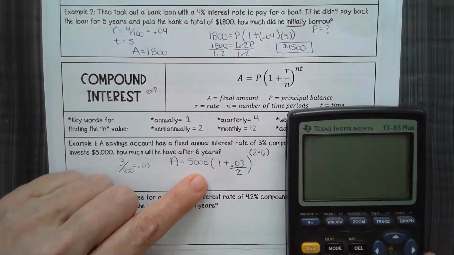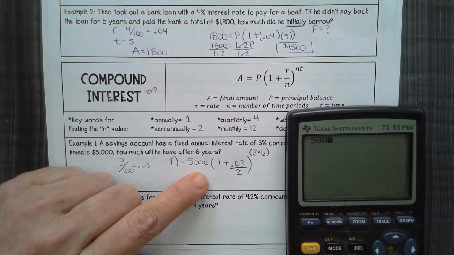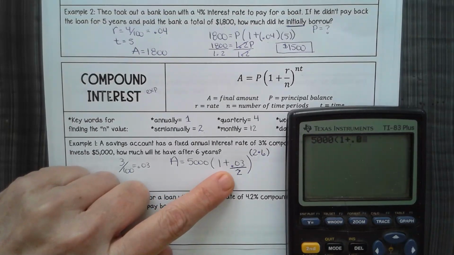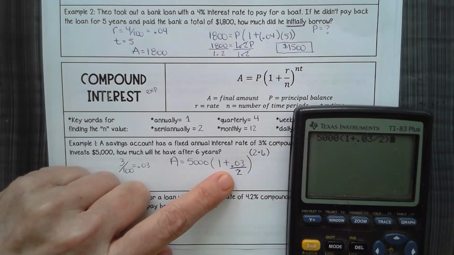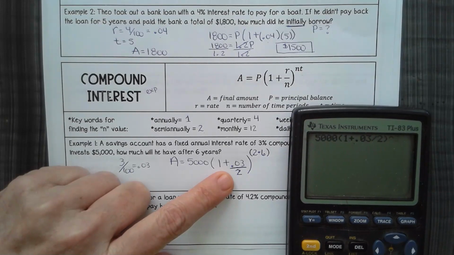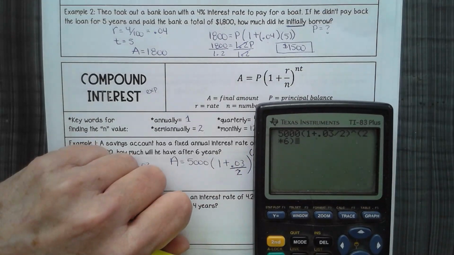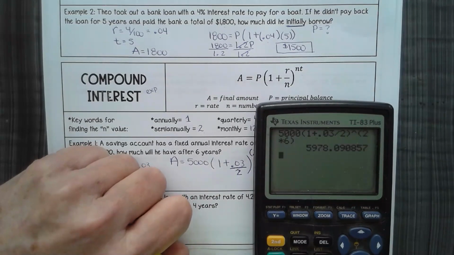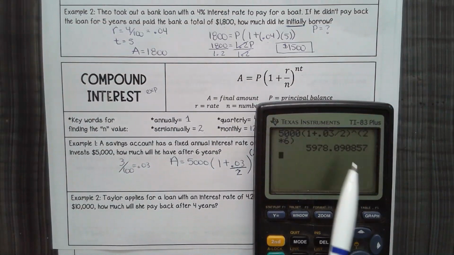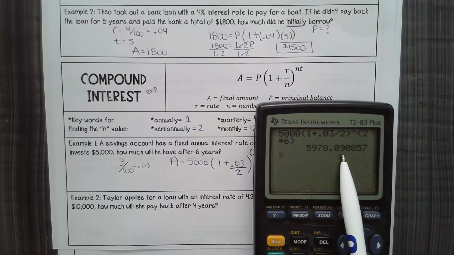Okay, so let's pop that in. $5,000, parentheses 1 plus 0.03 divided by 2, and then we need a caret key, and we need to open a parenthesis and put in 2 times 6, and close your parenthesis. Okay, so after 6 years, he's going to have $5,978.09.